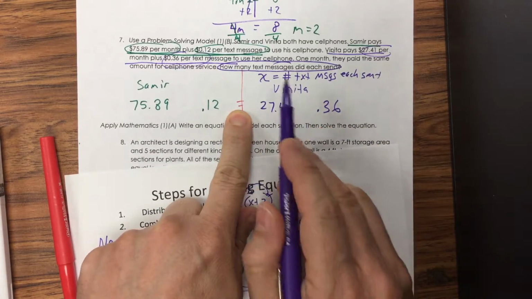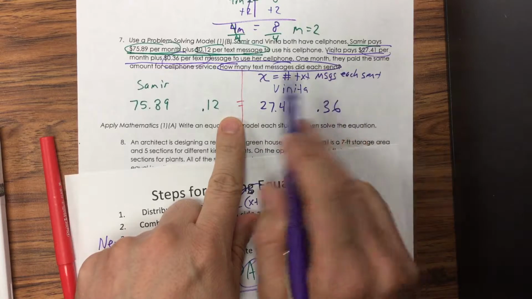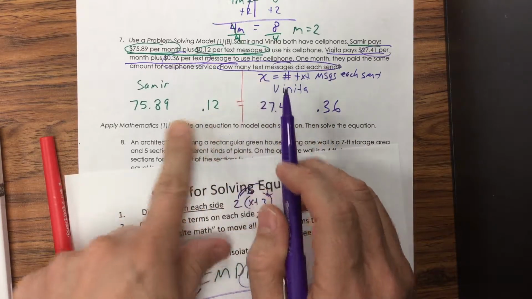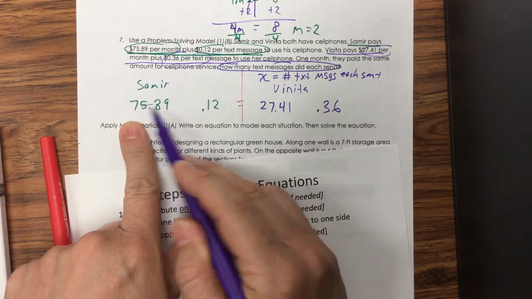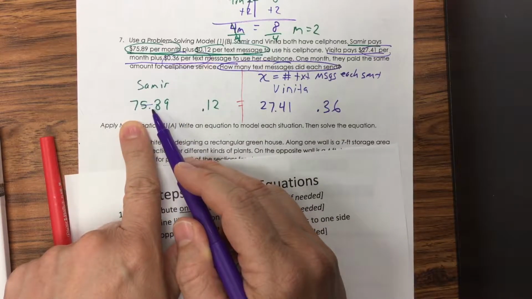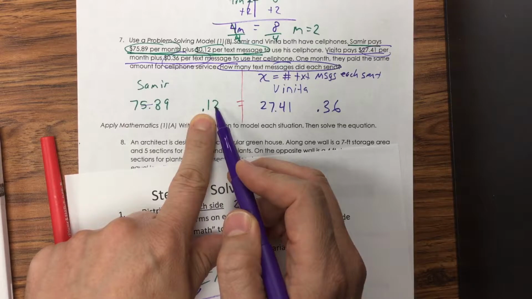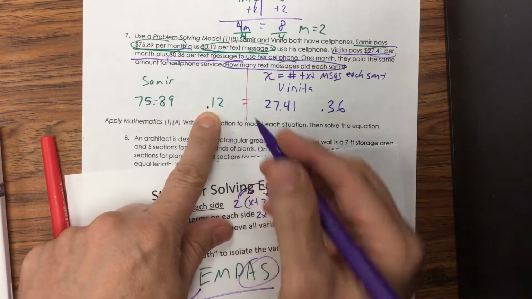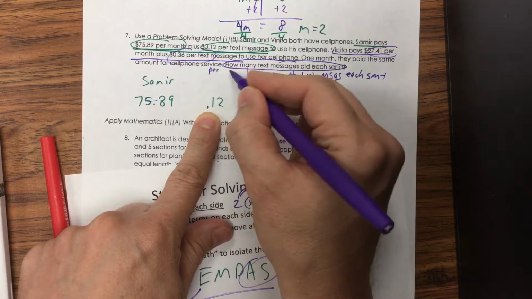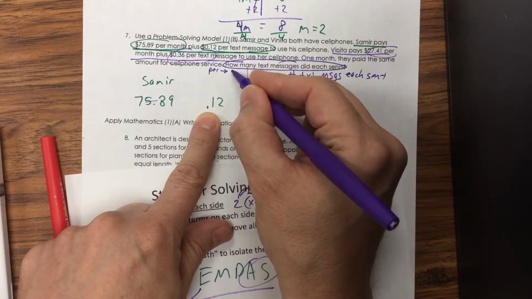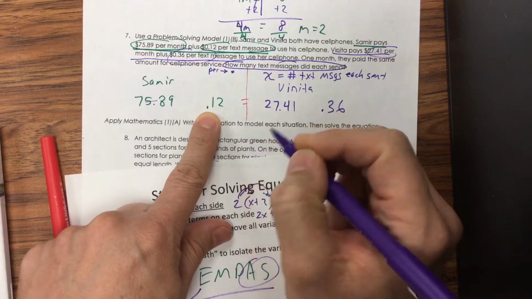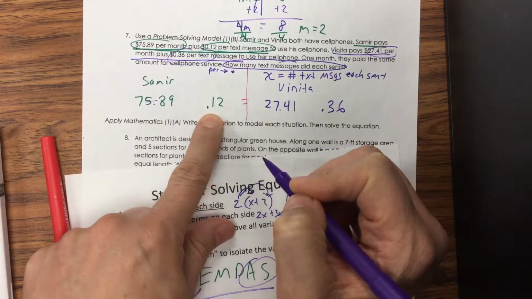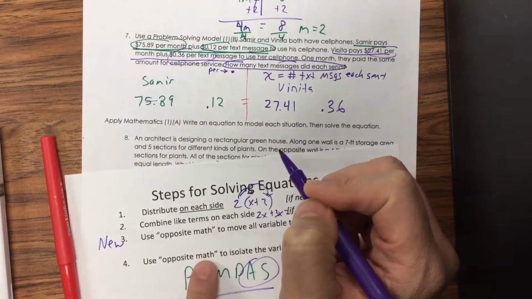But what we're looking for is how many text messages did they send? So what do we attach the X to? Well, this is the amount they're paying per month. And this is the amount they're paying per text message. You're going to learn soon that the word per really means multiply in algebra. Okay? It means multiply. So put a dot for multiply. This is 12 cents times X, which is the number of text messages.